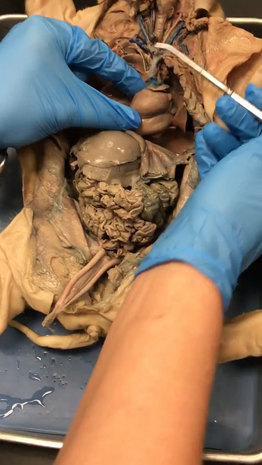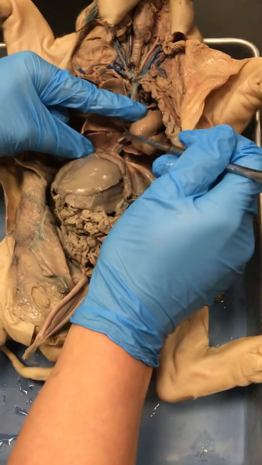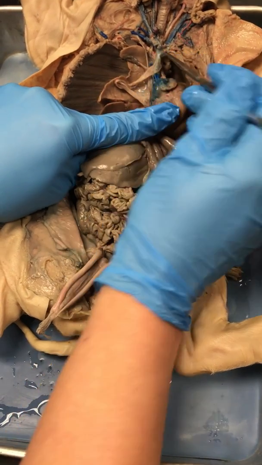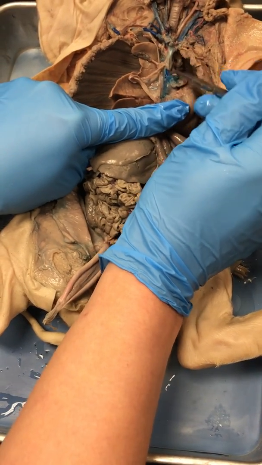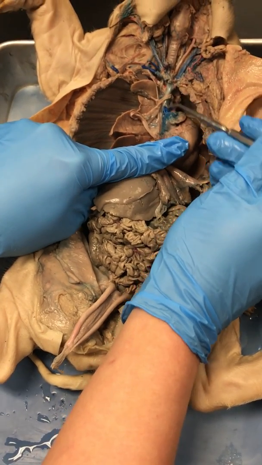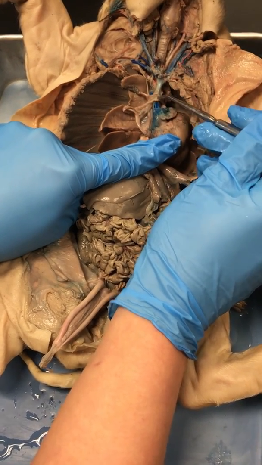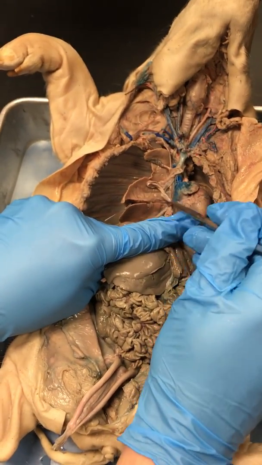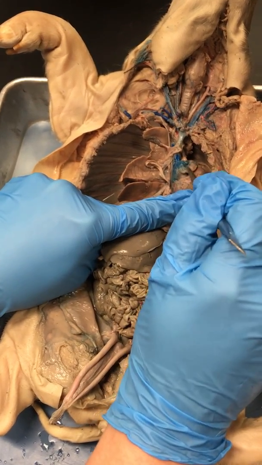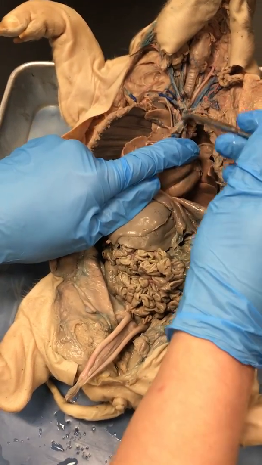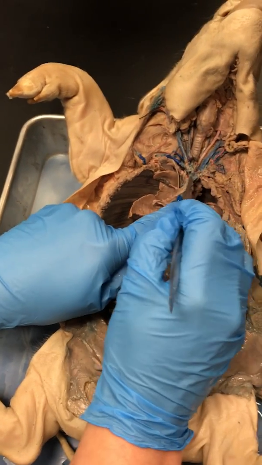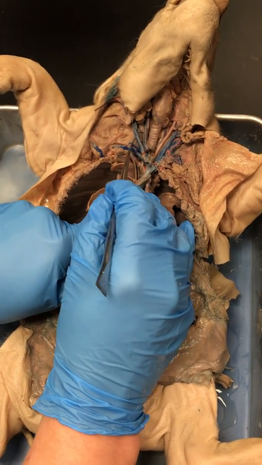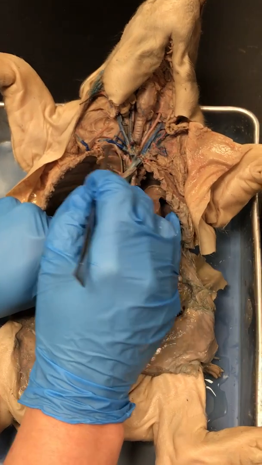As we come over here on the right side, we have two large vessels that dump into the right atrium. They're bringing blood back to the heart. This one right here is called the cranial vena cava, or in human terminology, the superior vena cava. This one down here coming from the bottom of the body is the inferior or caudal vena cava. Both of these dump into the right atrium. If I take my vena cava up, you can see it split. Where it splits are my brachiocephalic veins. And then they continue on out as my subclavian veins.